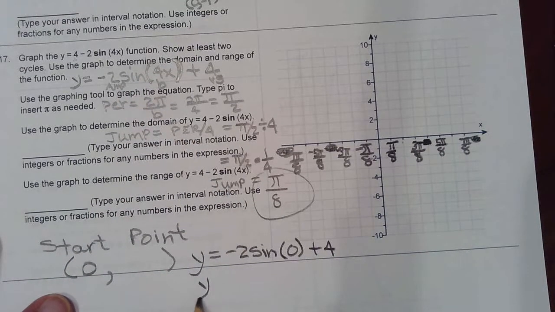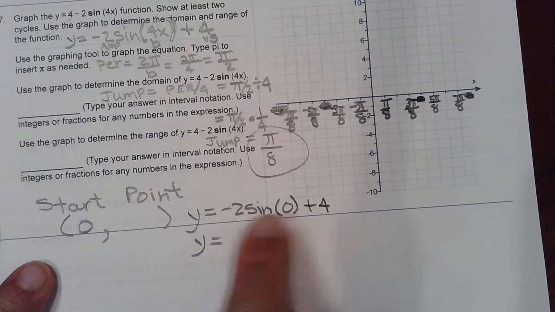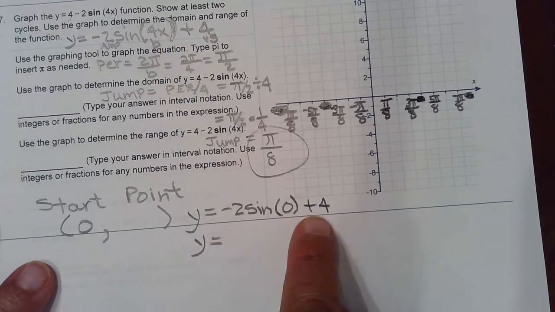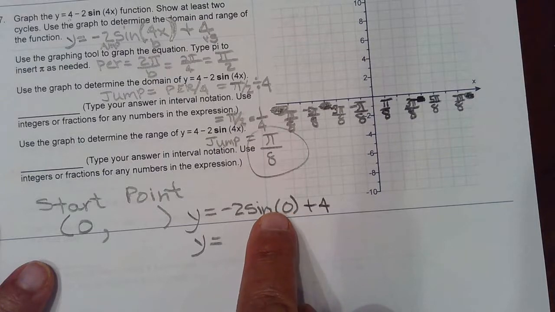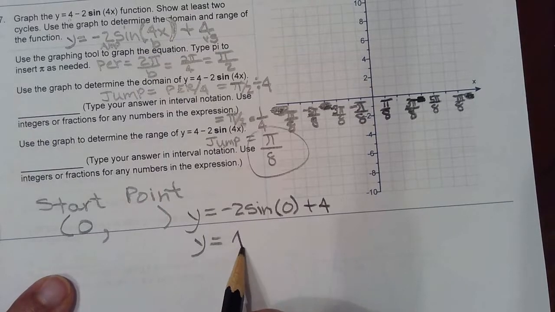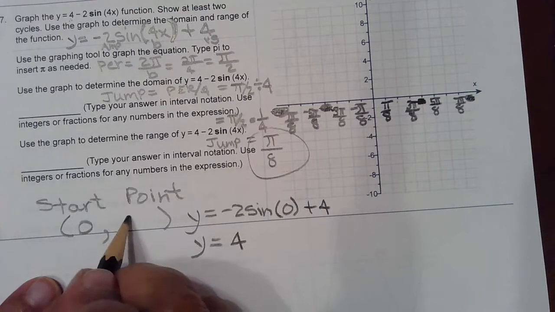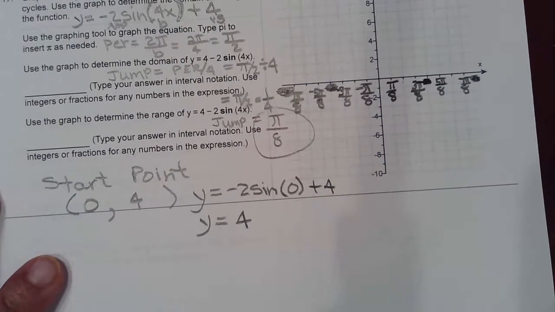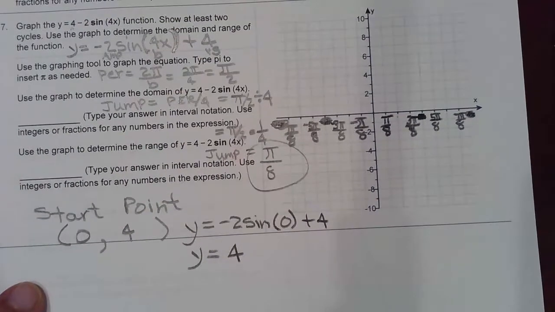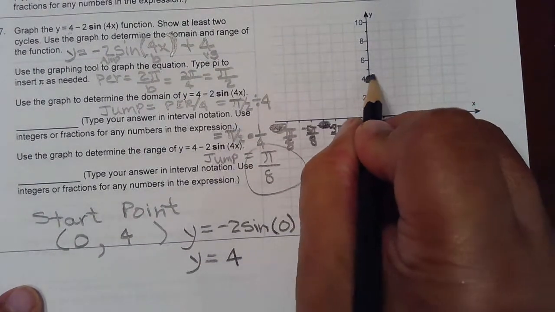Now, if you want to go and enter this in your calculator, you just literally put it in just like that. Negative 2 times sine of 0 plus 4. I can calculate this in my head, and you'll be able to do that soon also. So this is just going to be 4. Put it in your calculator, and you'll get the same answer. All right, so then you can start plotting. So you can go 0, 4. That's going to be our start point.